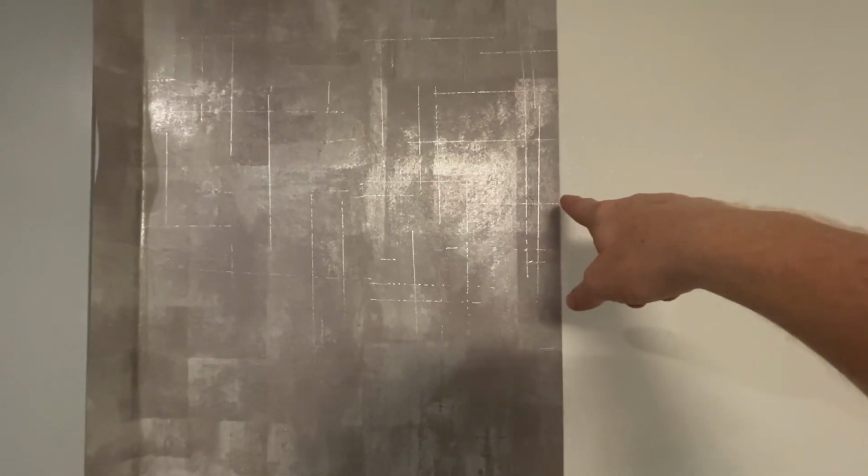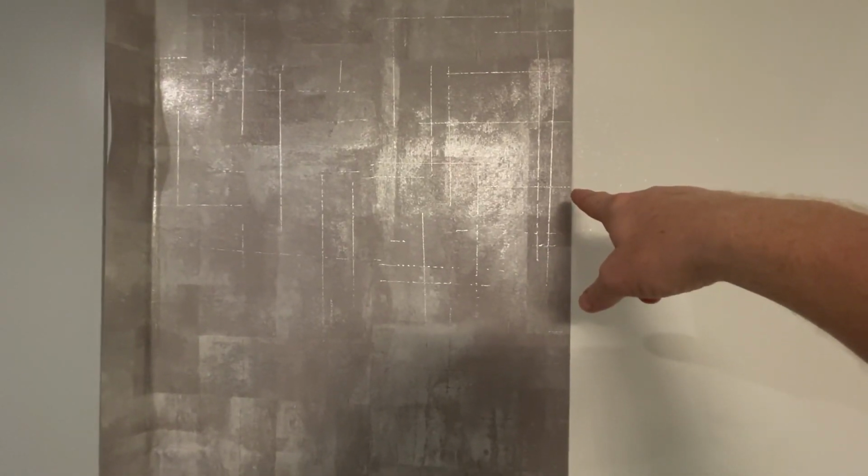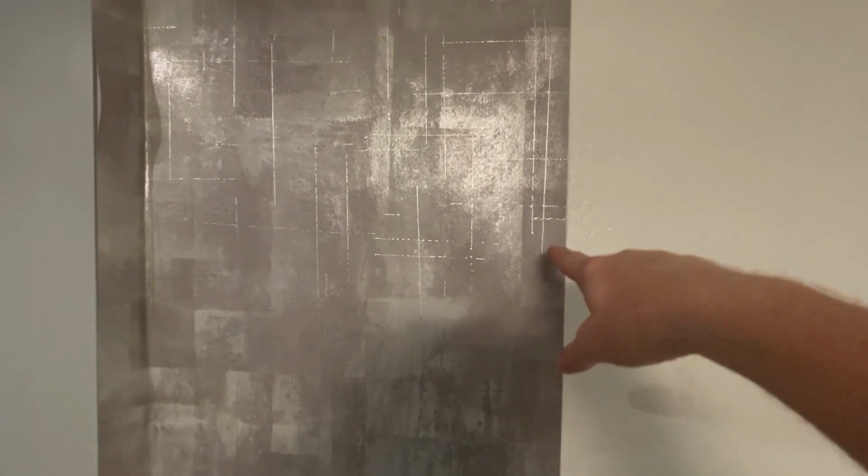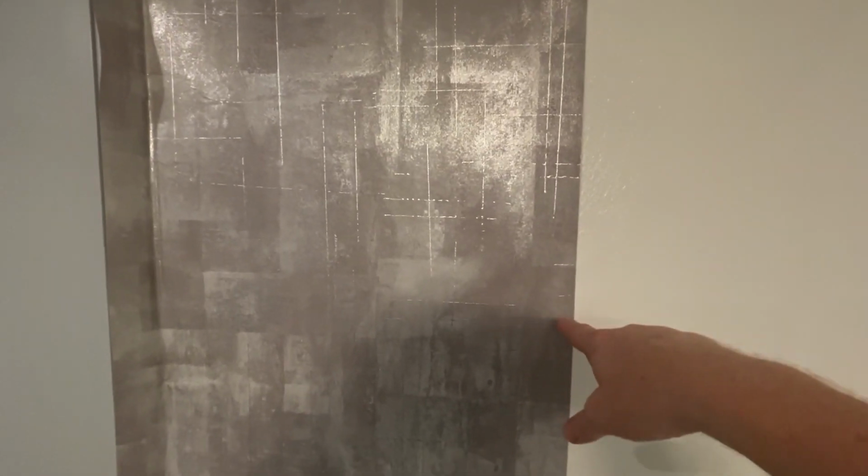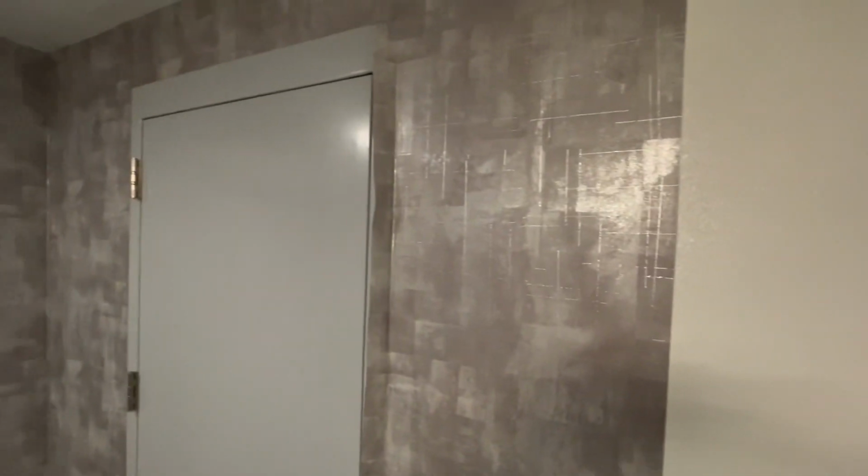Secondly, you're gonna have a situation where the pattern will not meet up. That line should be 3/16 of an inch, 3/16 off here, 3/16 off here, an 1/8 here, a 1/16 here, then it'll recover down here. You don't want that. You want to be a pro.